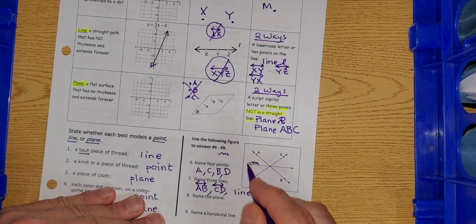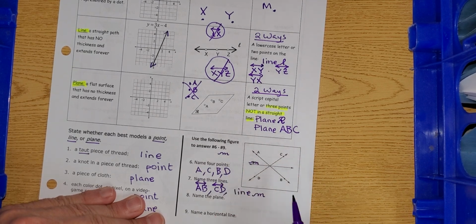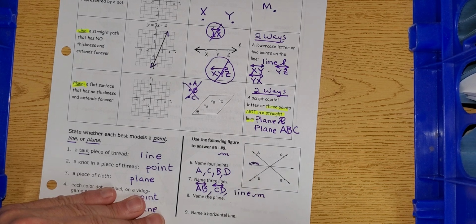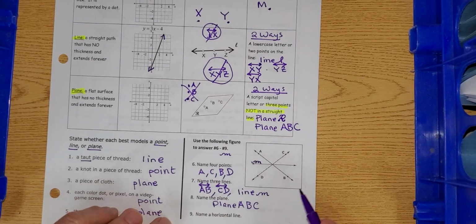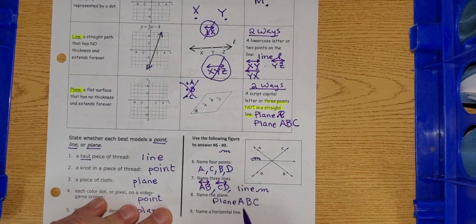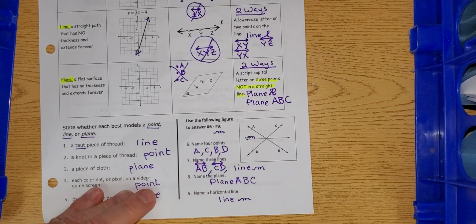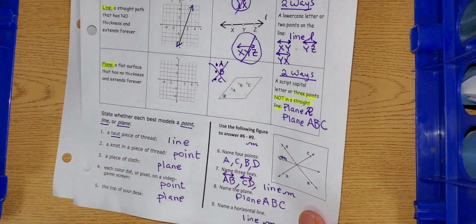Okay, now we can name this plane, right? Have to use 3 letters that are not in a straight line. Okay, that's 1, 2, and 3. So that would be plane ABC, which is good enough. I could have said ABD or ACB, whatever. Okay, and then name the horizontal line. Well, we already did that once. Let's do it again. Line M. Okay, so now let's go to the next page.